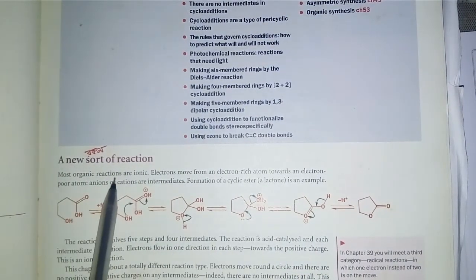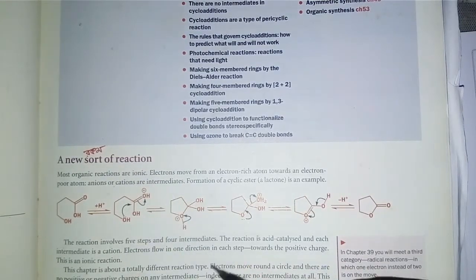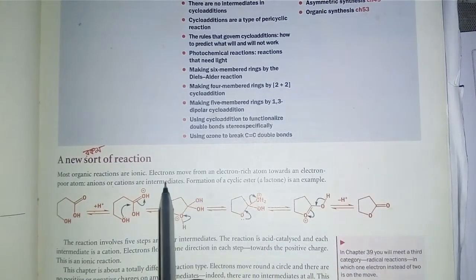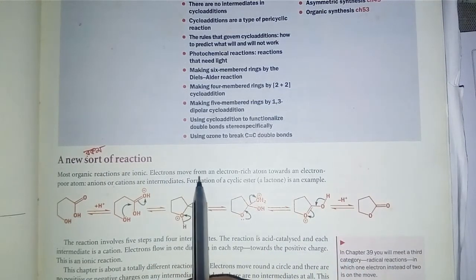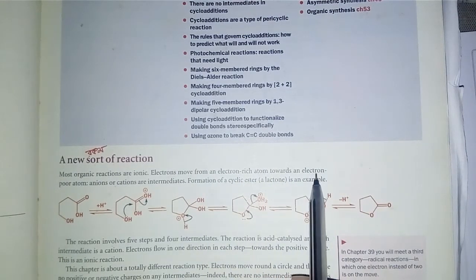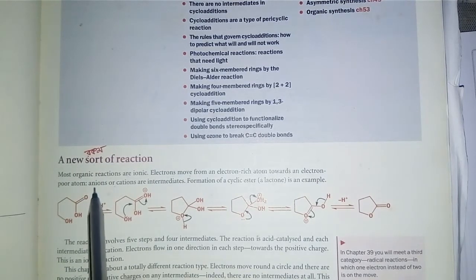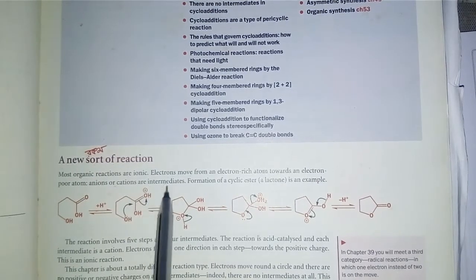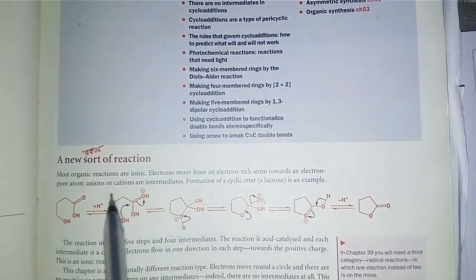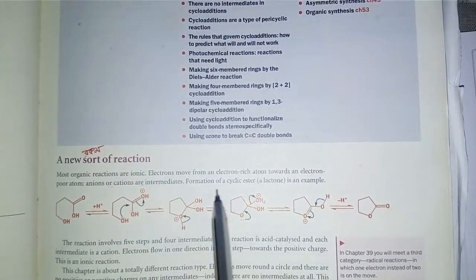Most organic reactions are ionic. All of you know this. Most organic reactions are what? Ionic, positive or negative. Electrons move from an electron-rich atom towards an electron-poor atom. The anions or cations are intermediates, so here intermediates will form.